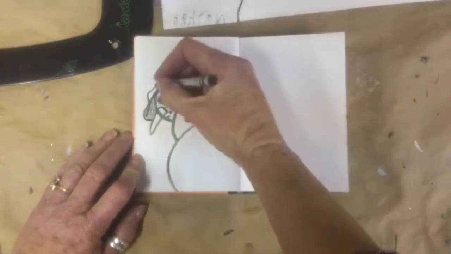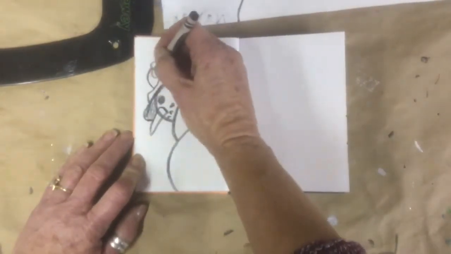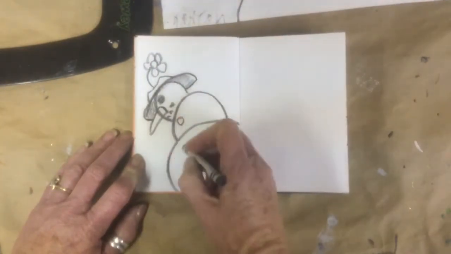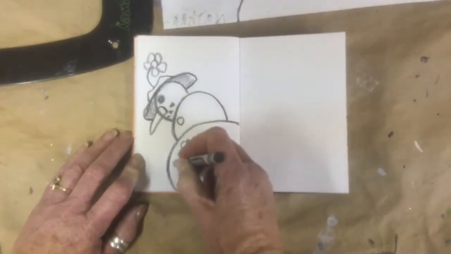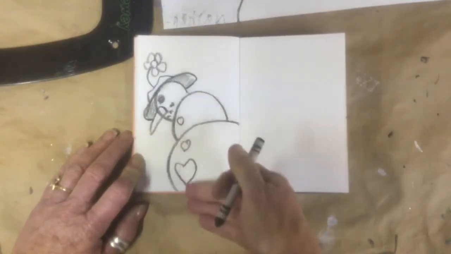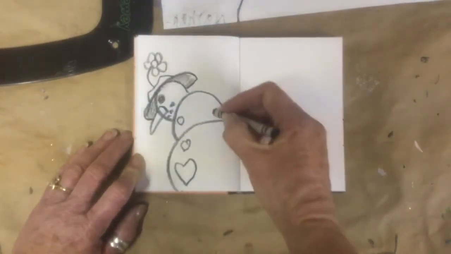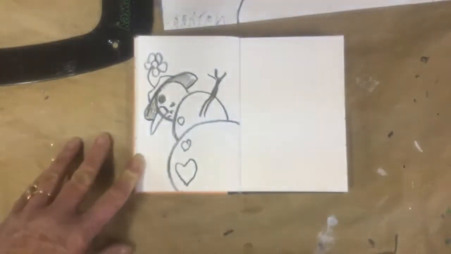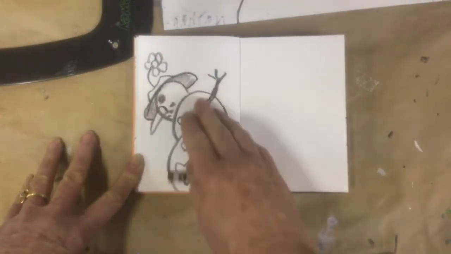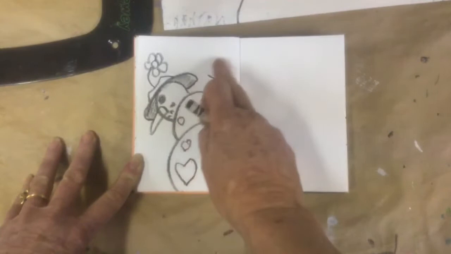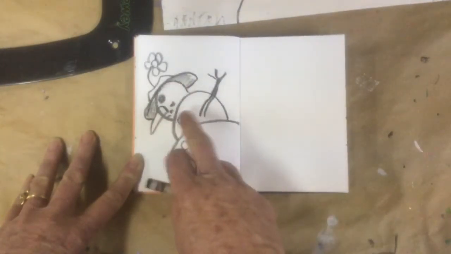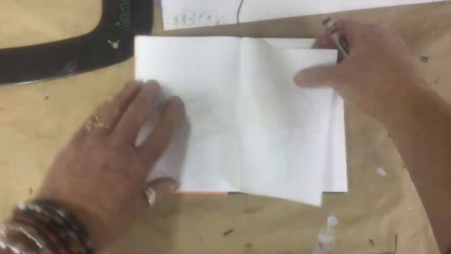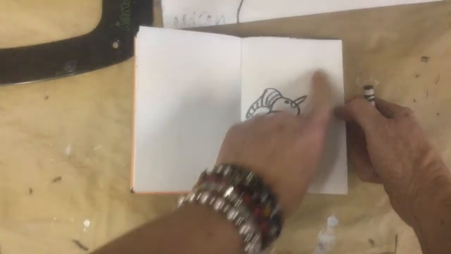Okay, and maybe I'll put a flower on my snowman's hat. And then again, I'll give him some buttons here. Maybe he's going to have some heart-shaped buttons. And as they get closer to the bottom of the paper, they're going to get larger. And then another stick for an arm. All right. So again, just by making the circles go in different places, you're giving your snowman what we call gesture. So it looks like this guy's looking down, where this one, whoops, he was looking up.